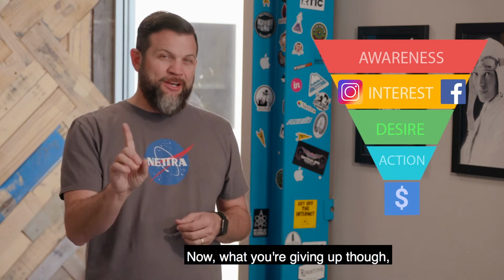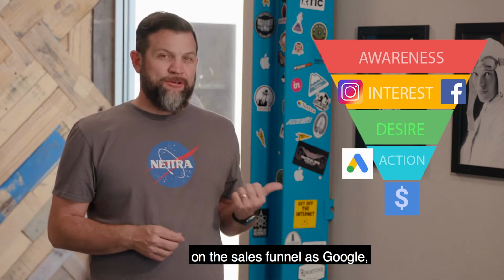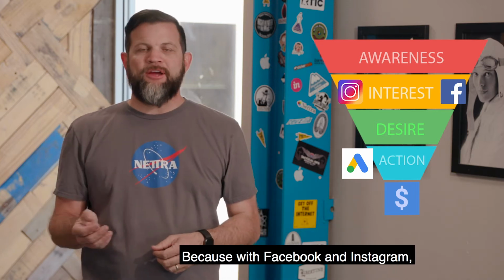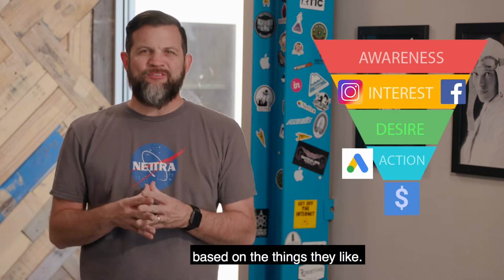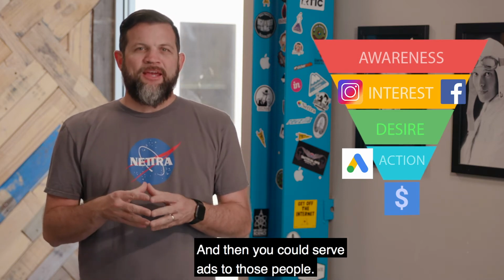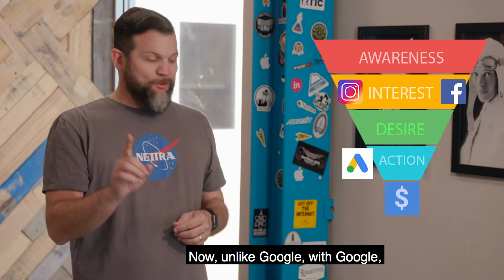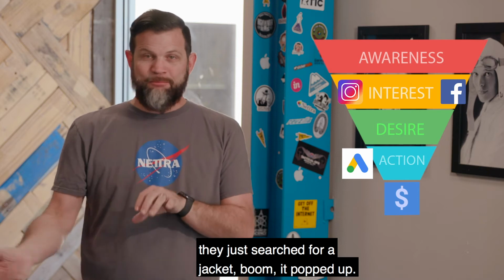Now, what you're giving up though is they're not quite as low on the sales funnel as Google. They're more like in the middle. Because with Facebook and Instagram, you could target people based on their hobbies, based on where they live, based on the things they like, and then you could serve ads to those people. Now, unlike Google, with Google, you could target somebody based on they just searched for a jacket, boom, it popped up.